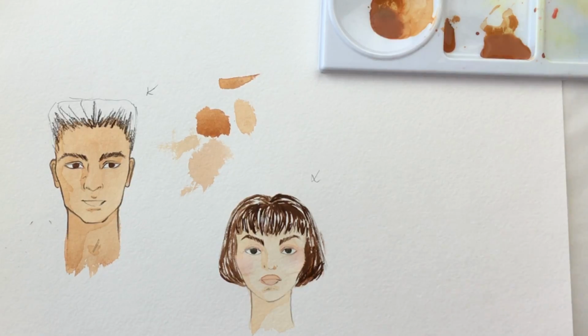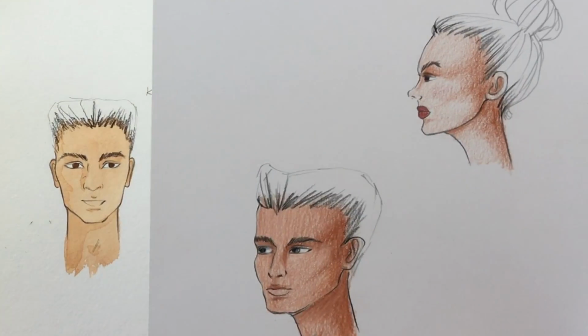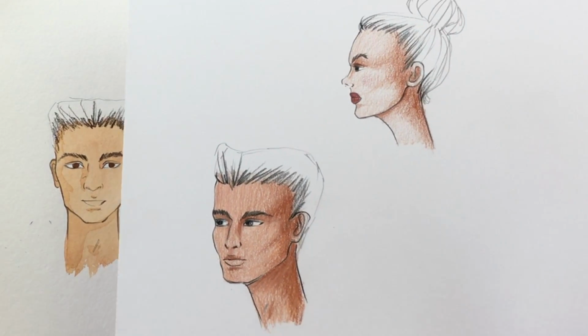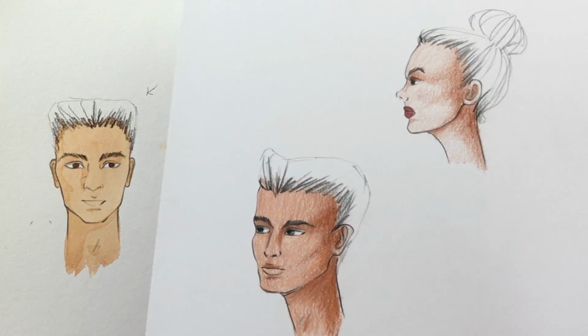All right, and then when this is all dry, 319% dry, I'm gonna go back in and put in some finishing details with my pencil. But nothing is new or different from the techniques I just showed you with the marker and the color pencil. So that's how I color faces, guys.